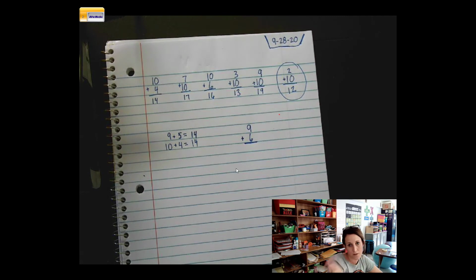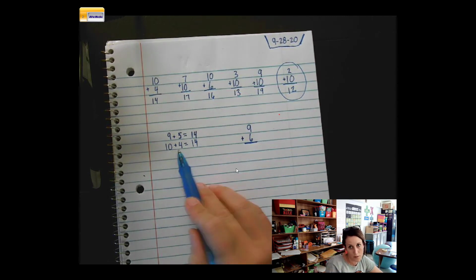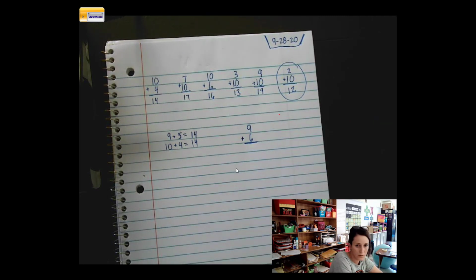And you can write equations either way. You can write them sideways, up and down. It doesn't matter. So I have these ones sideways. These ones are up and down. And I want us to change this into a tens fact. Pause the video if you need time to write it down.